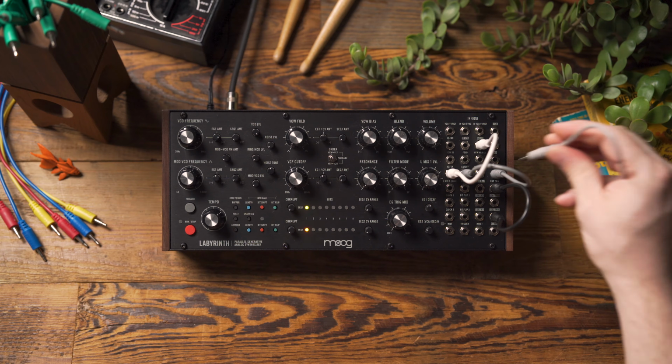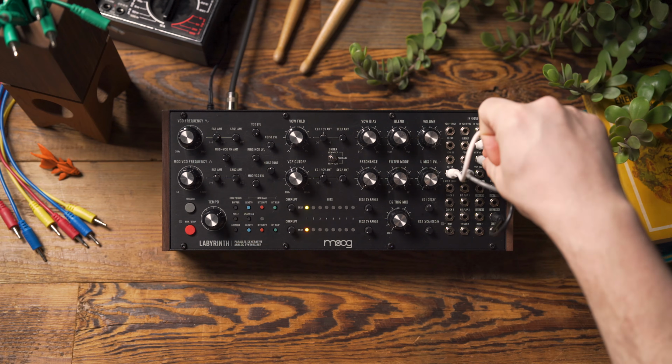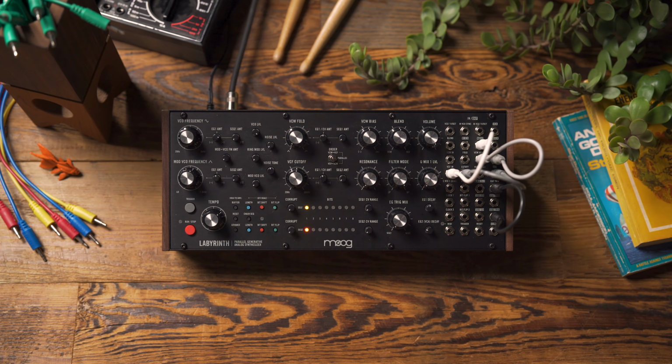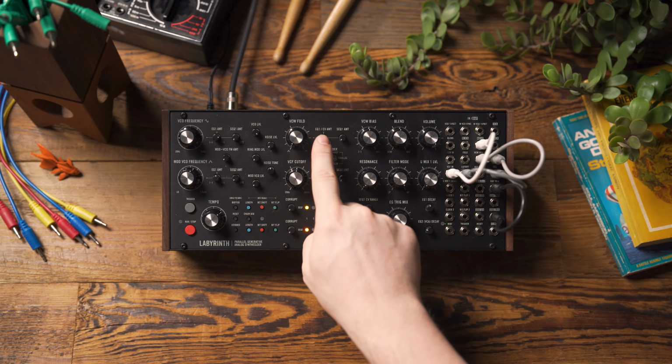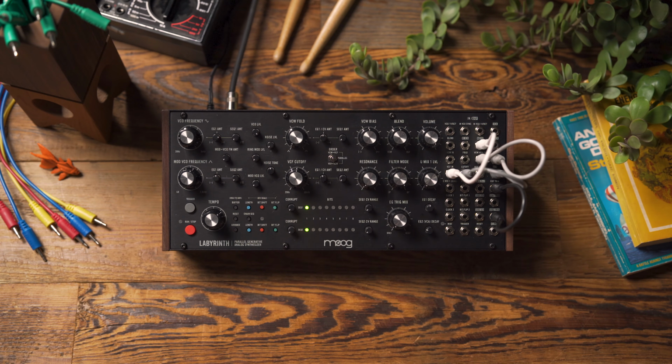The other thing that I'm going to do is take EG1 and feed that into the wave folder's VCA CV input. And so now EG1 is going to control the modulation on the wave folder as well as the VCA for the wave folder. So my voices are separated a little bit more.